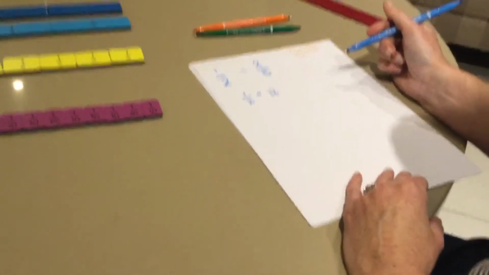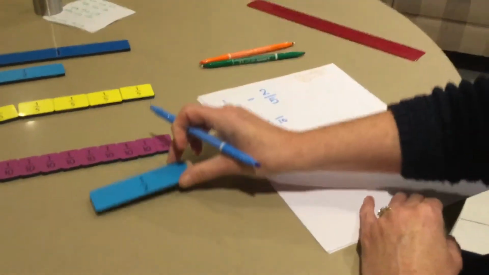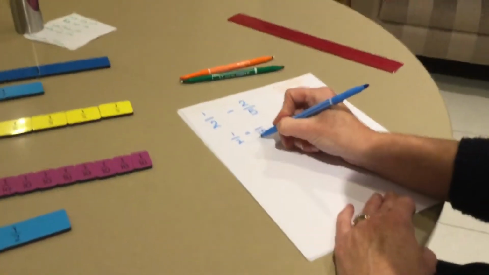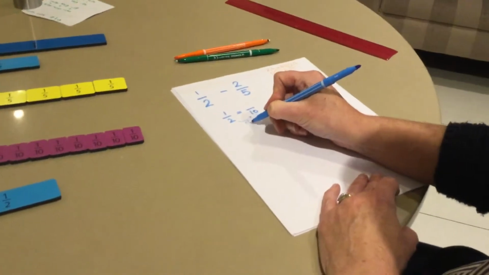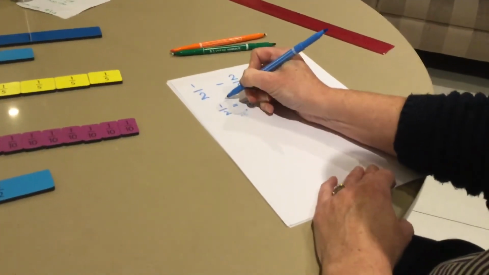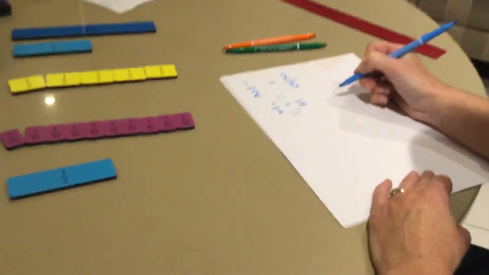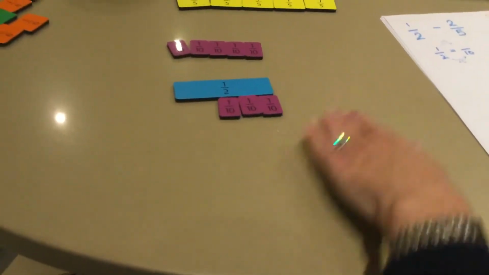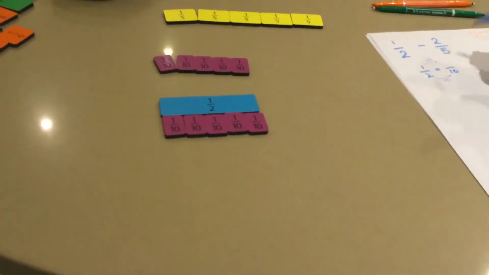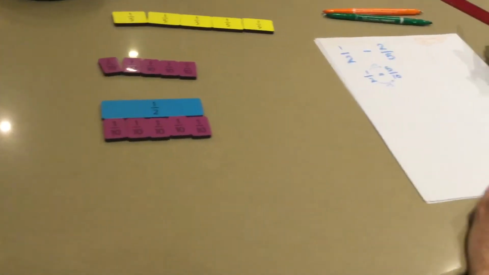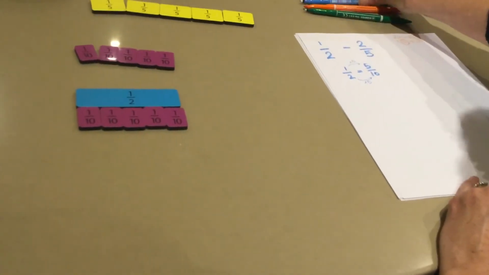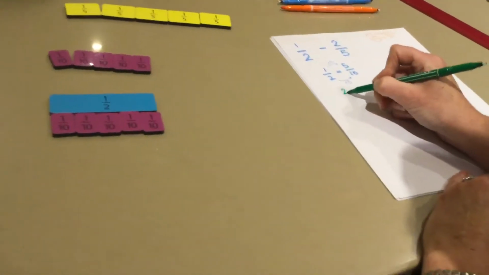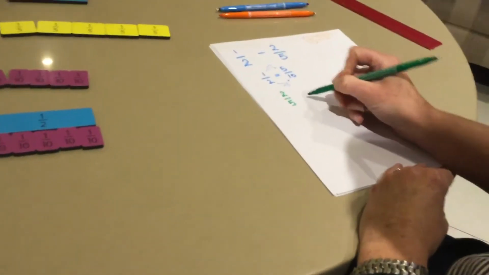Okay, a half. How many tenths will that be? Well, we're going to have 5 times as many pieces in the whole one. So we're going to have to consider 5 times as many pieces as well. So we're going to have 5/10 is the same as a half. Super.